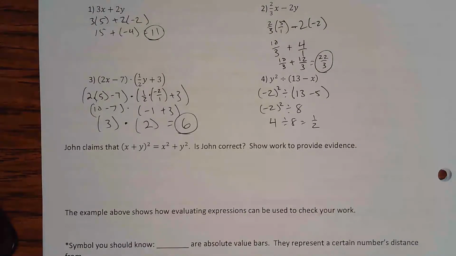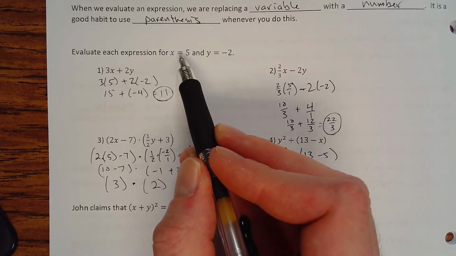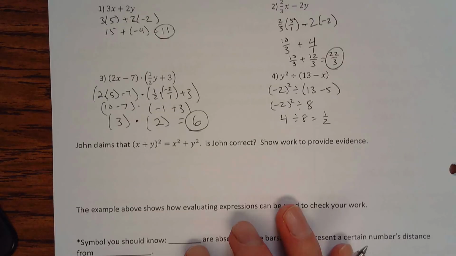John claims that x plus y, the entire thing squared, equals x squared plus y squared. So is he correct? And maybe you're thinking, I don't know, I don't have a clue. One way would be pick an x and pick y. So let's use the x and y they gave us here. So they gave us x is 5, y is negative 2. Let's plug them in and see.